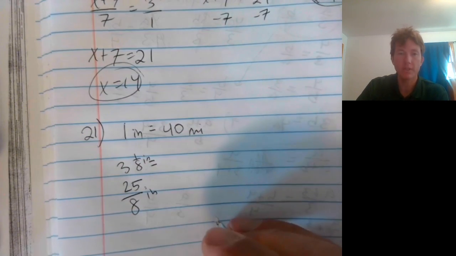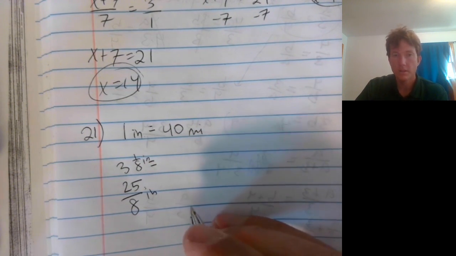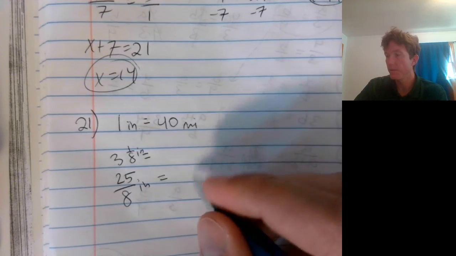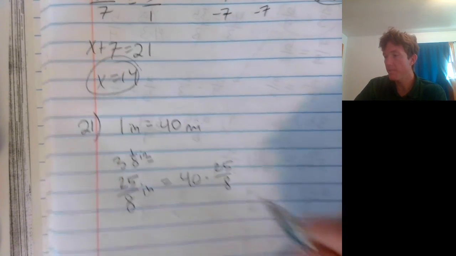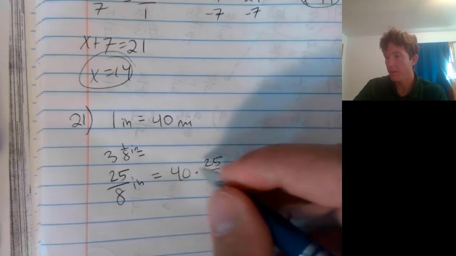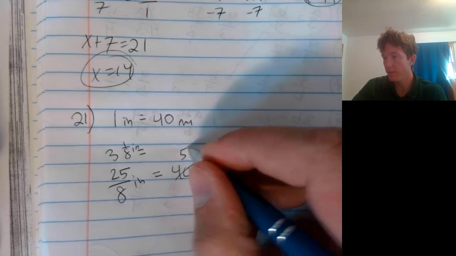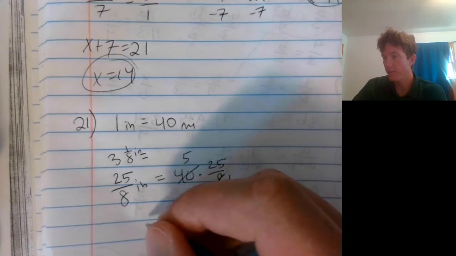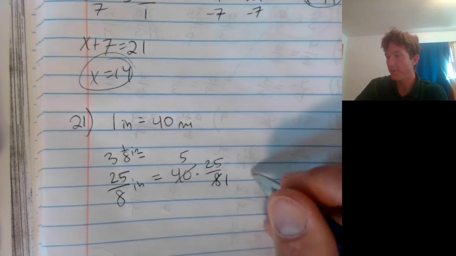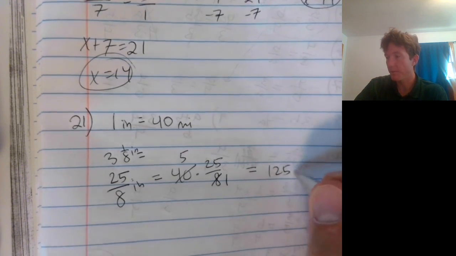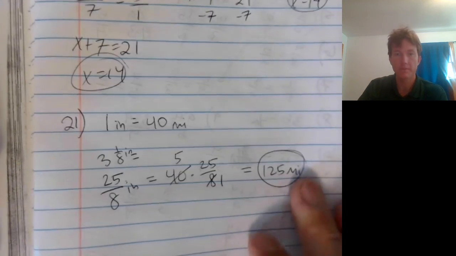So 25 over 8 inches is equal to 40 times 25 over 8. I can take out 8s out of this. So the two cities are going to be 5 times 25, which is 125 miles apart.